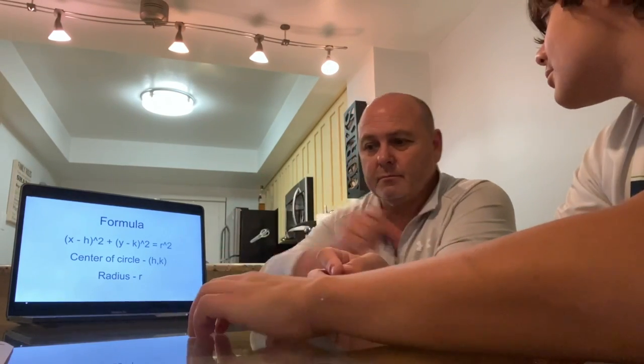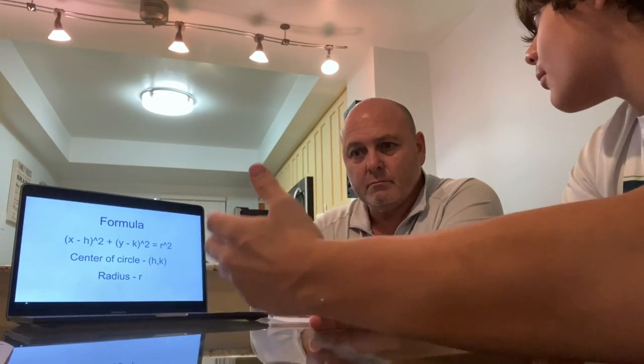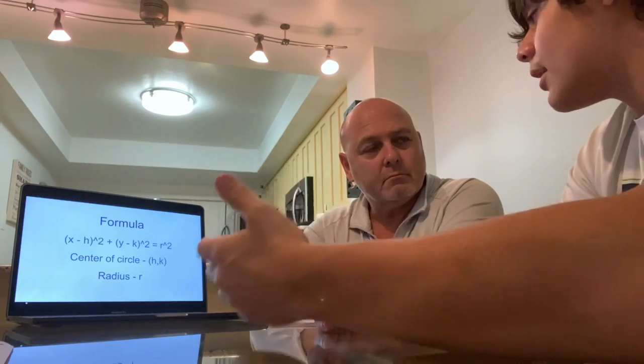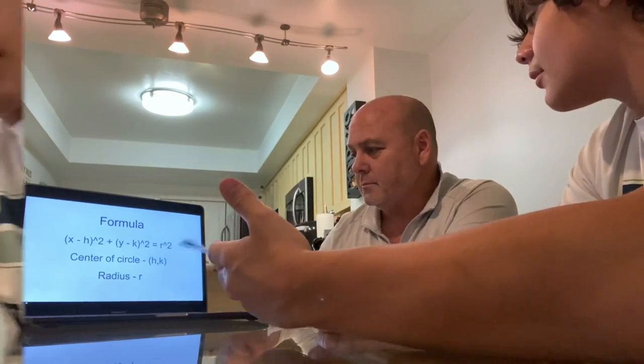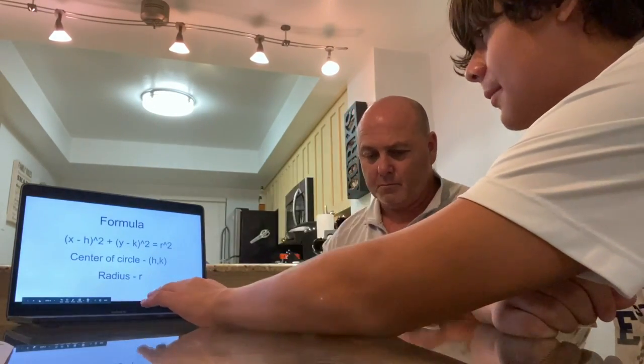Then your radius is whatever is after the equal sign. In every single equation, the radius squared is what's on the other side of the equation, so you have to take the square root of that number, and that'll be your radius. Okay, now that you've got the basics, let's move on to the first question. Pull out a regular sheet of paper.